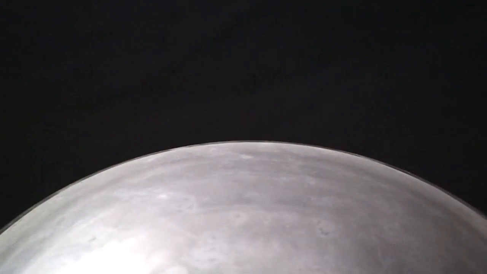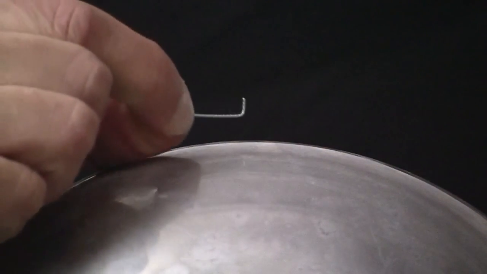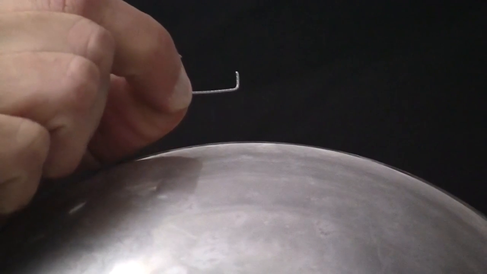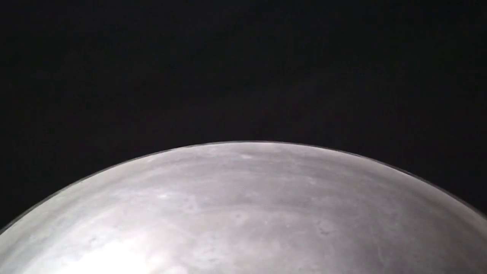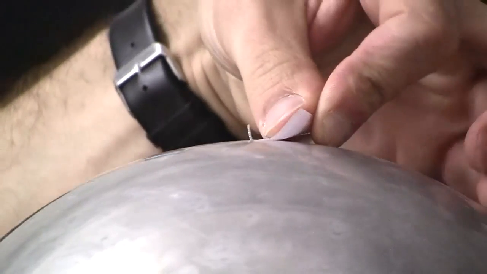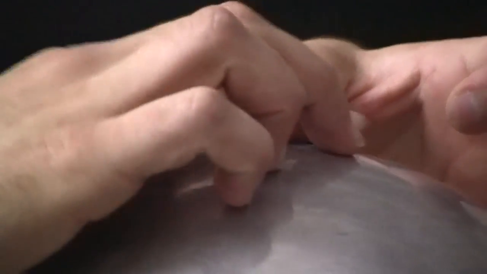This is the top of the globe that we were looking at earlier. And here's a paper clip that I've chopped up with some pliers. We're going to tape this paper clip to the top of the globe so as to create a lightning rod. I'm going to use some Scotch tape and tape it right onto the top here like so.